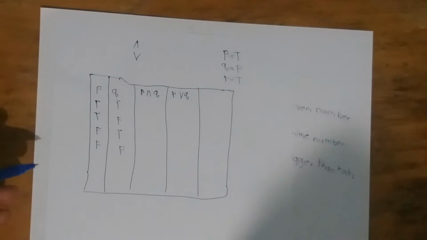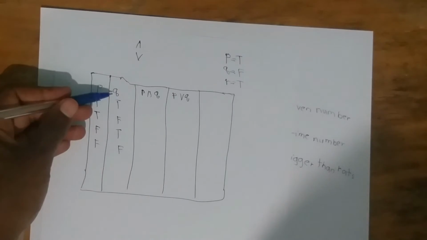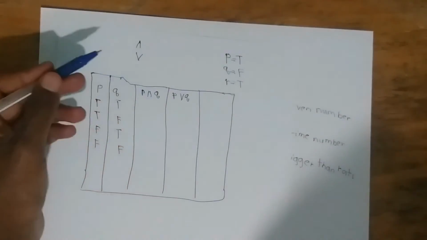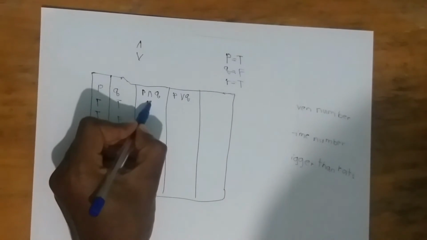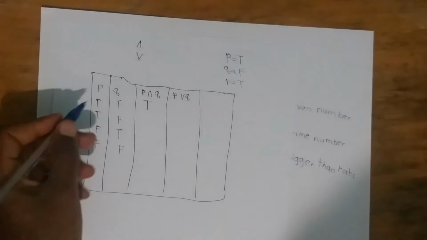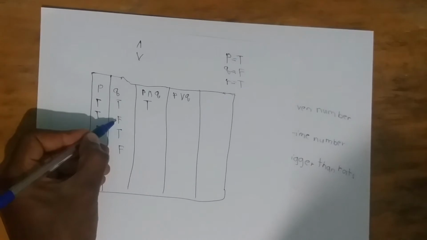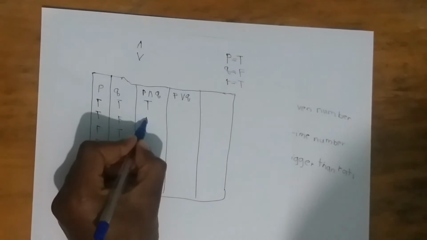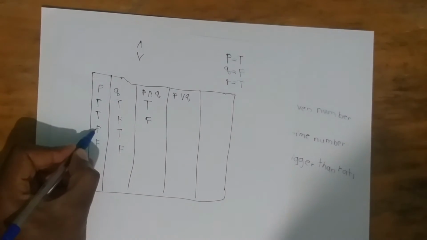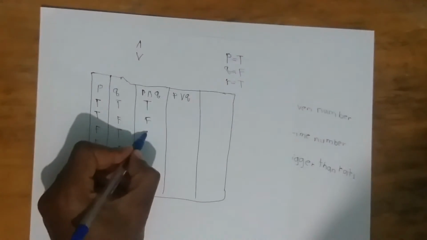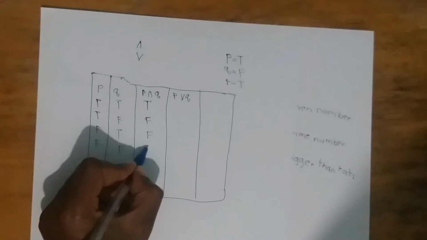So let's proceed. If the value of P is true and the value of Q is true, on the conjunction we can say true. This is always true. What about if it is true here and false here? We're going to say it's false. Again, the same story: when it's false here and true here, it's going to be false again. If it has false false, again false.